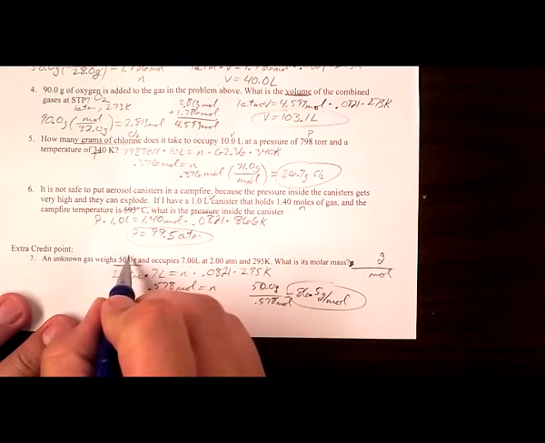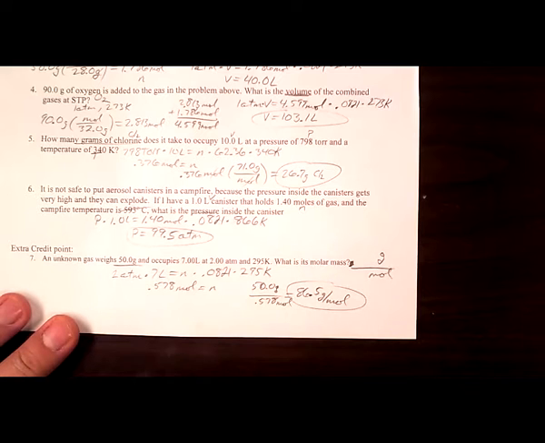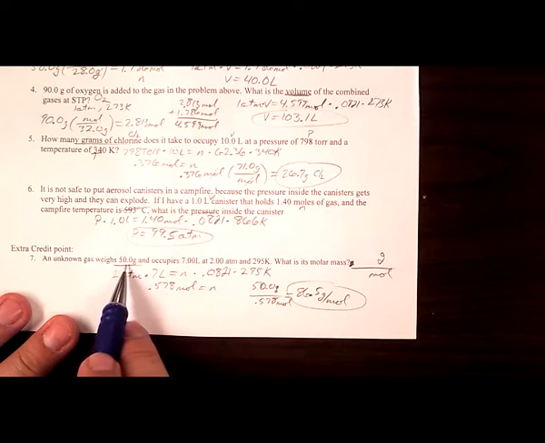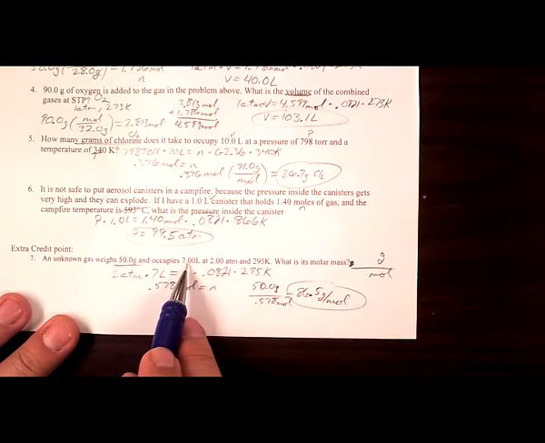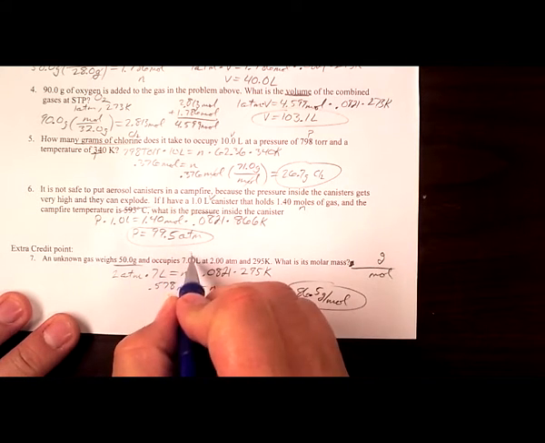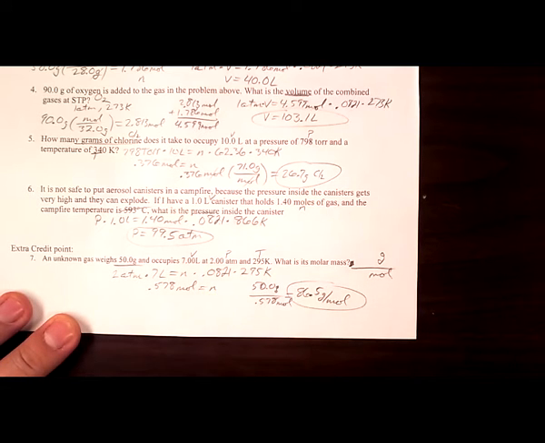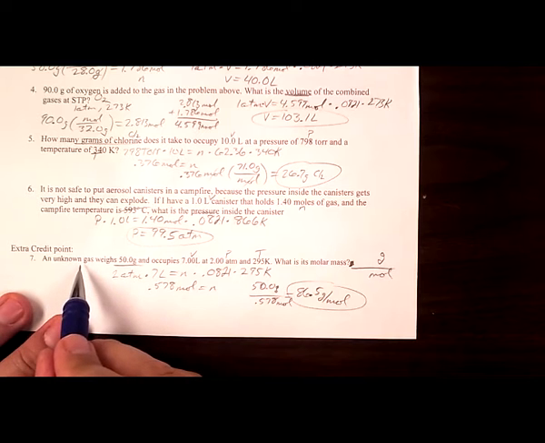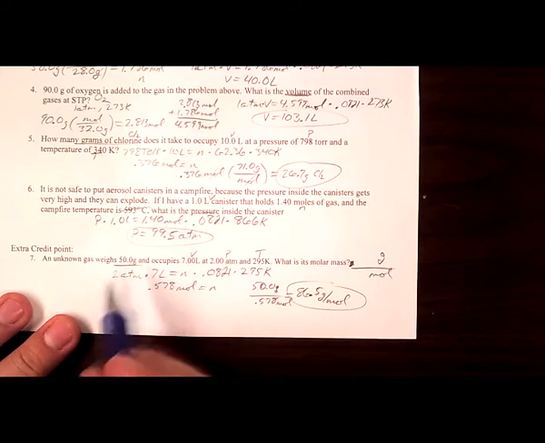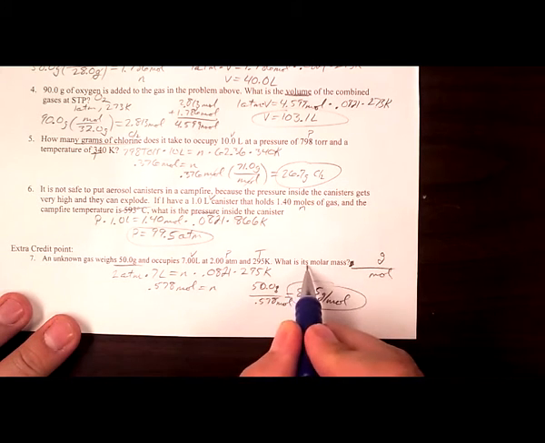So what do I have here? I have a grams. Well, grams. And then somebody says, I know I'm going to convert that to moles. Well, maybe. Let's see here. It occupies 7 liters. And see, that's a volume and a pressure and a temperature. And the reason we can't just convert this to moles is because I don't know what it is. It's an unknown gas. I can't just convert that to moles. Also, what's the question? What is its molar mass?